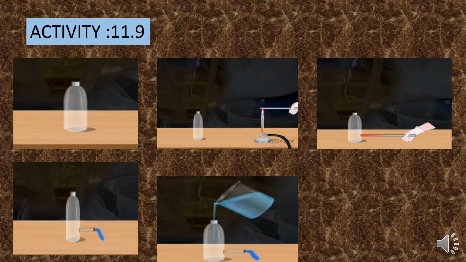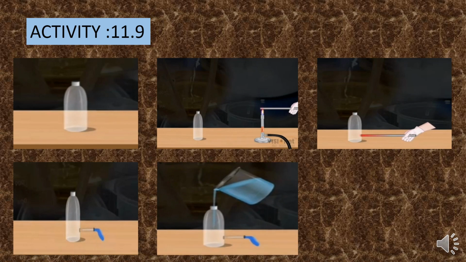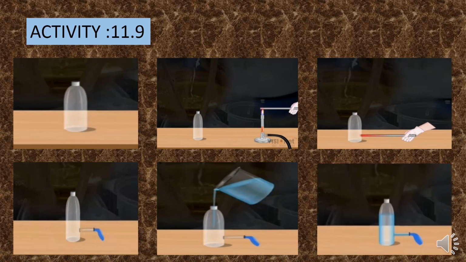Now fill the bottle up to half with water. So by filling the water into the bottle, what will happen? Slowly the balloon will start blowing. It will plug out. Why is it so? It is so because of the pressure exerted by the water. Again, it means liquids also exert pressure.